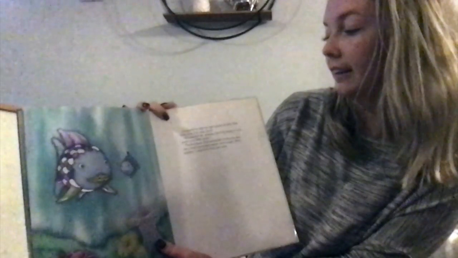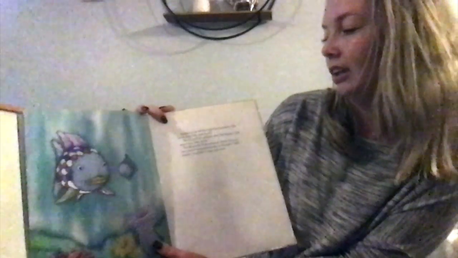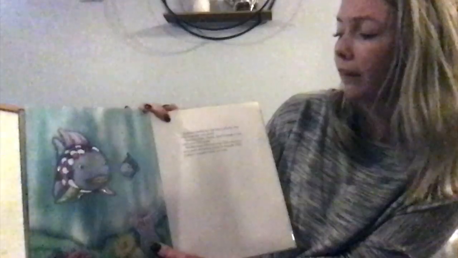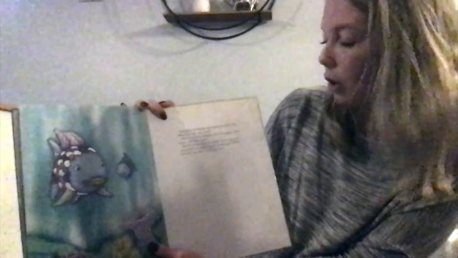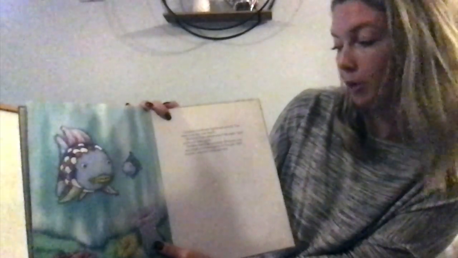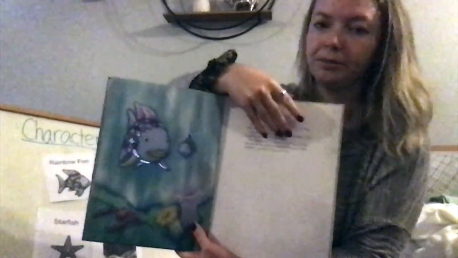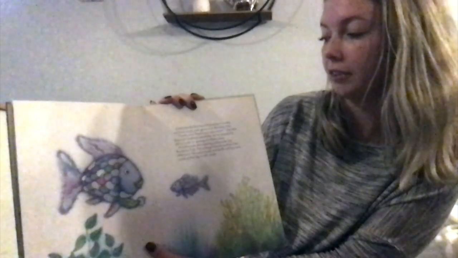Suddenly, he felt the light touch of a fin. The little blue fish was back. "Rainbow fish, please, don't be angry. I just want one little scale." The rainbow fish wavered. "Only one very, very small shimmery scale," he thought. "Well, maybe I wouldn't miss just one." Carefully, the rainbow fish pulled out the smallest scale and gave it to the little fish.